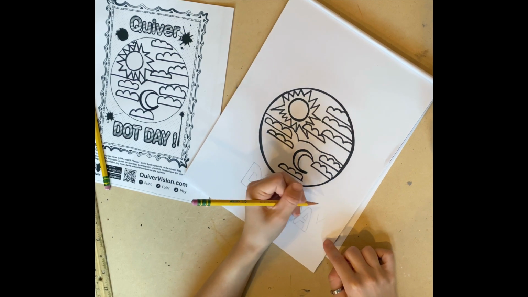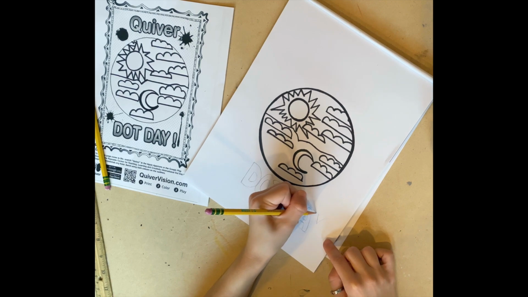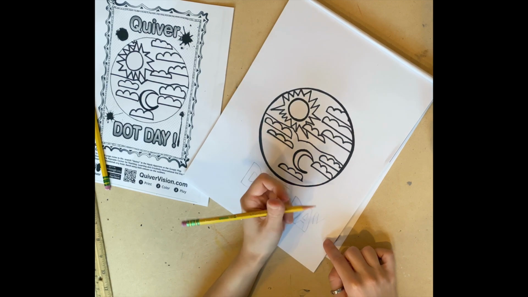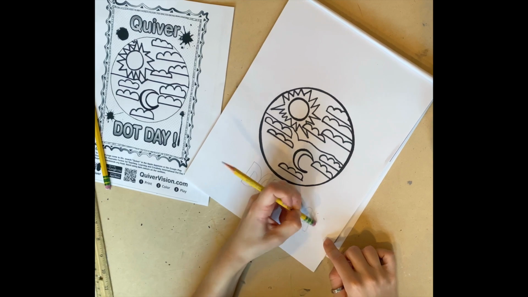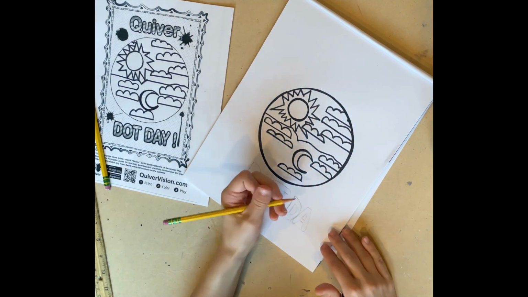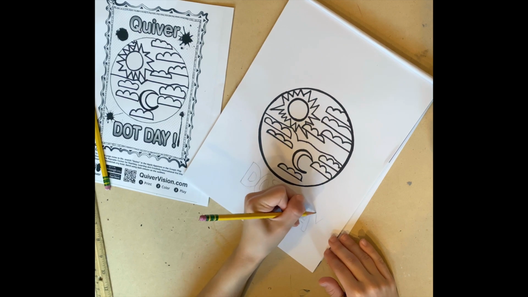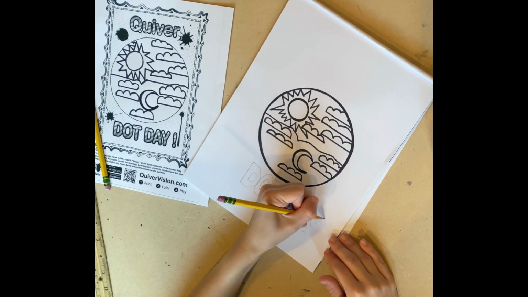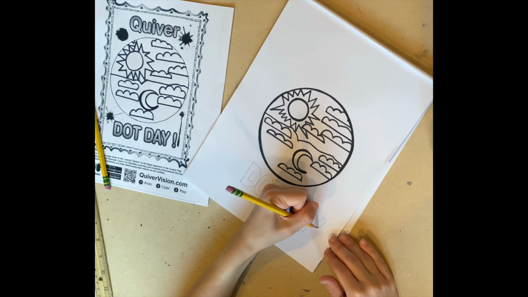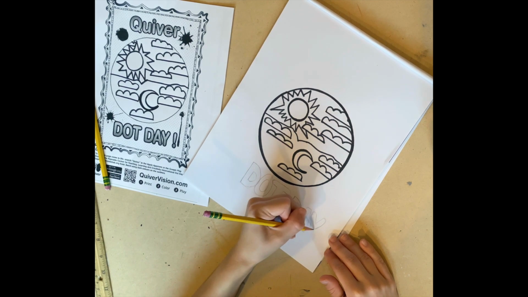The template will be on Google Classroom, so you could see exactly how the letters look. If you do have a printer and you do have the printout, you don't have to do this step.